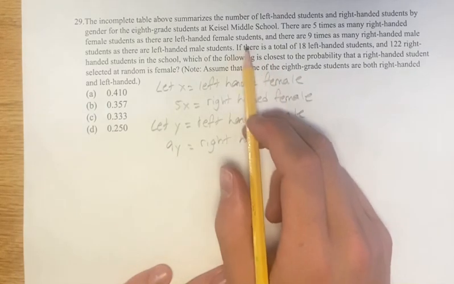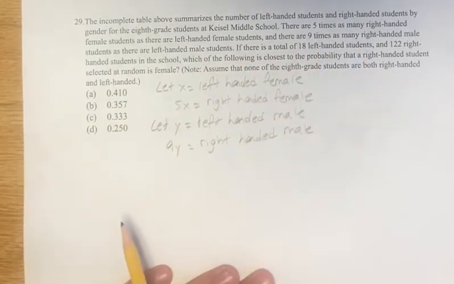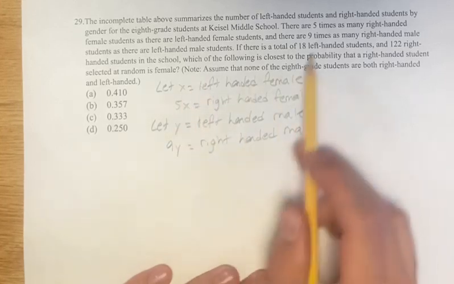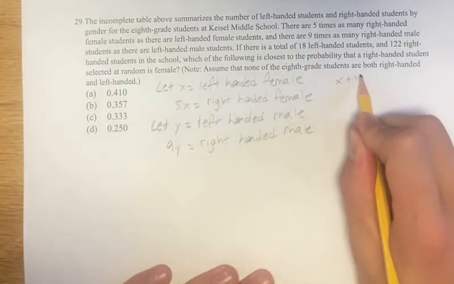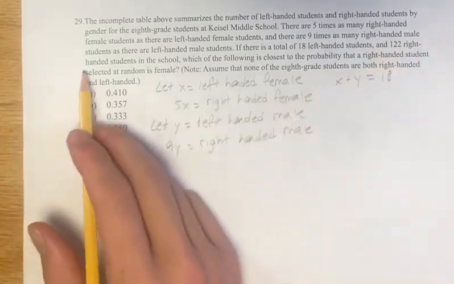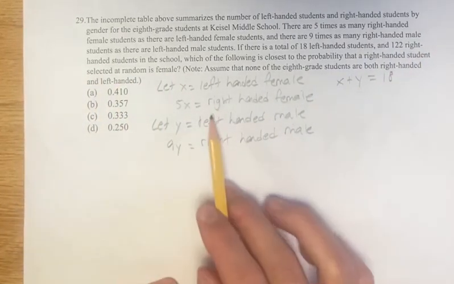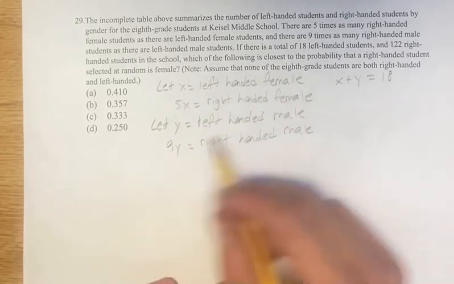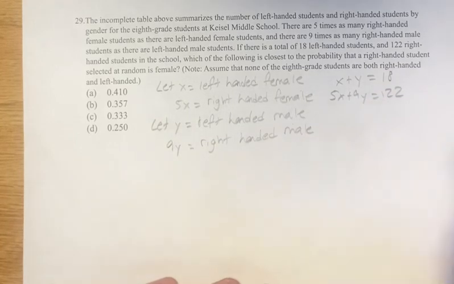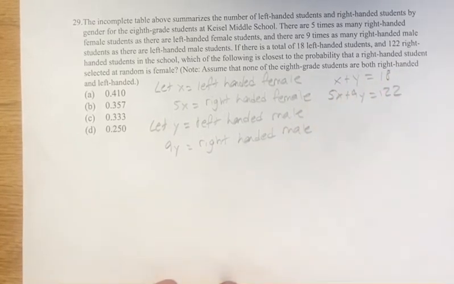We are told that there's a total of 18 left-handed students. So the left-handed females plus the left-handed males equals 18. So therefore x plus y equals 18. We're told that there are 122 right-handed students in total. So therefore right-handed females plus right-handed males, which is 5x plus 9y, has to equal 122. So now we have 2 equations with 2 variables.